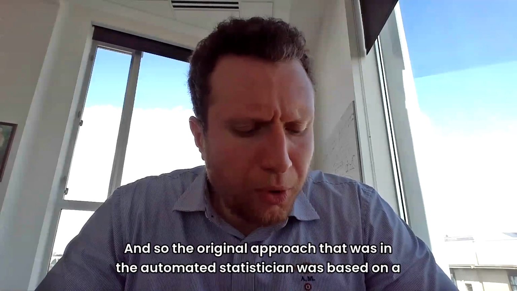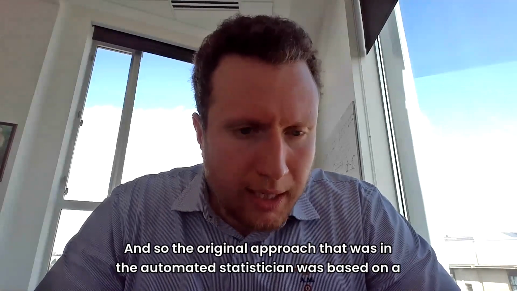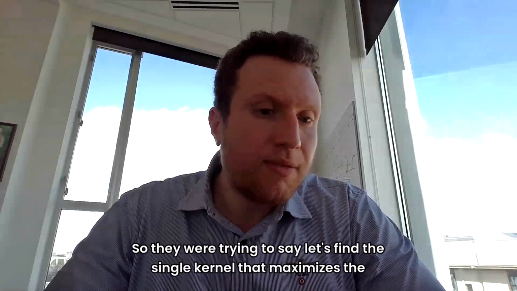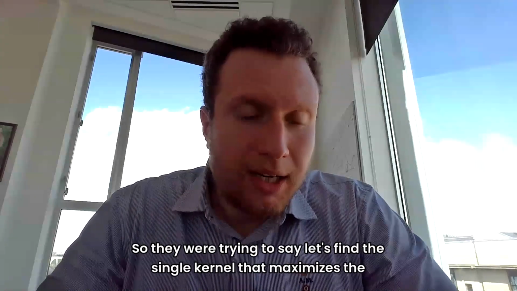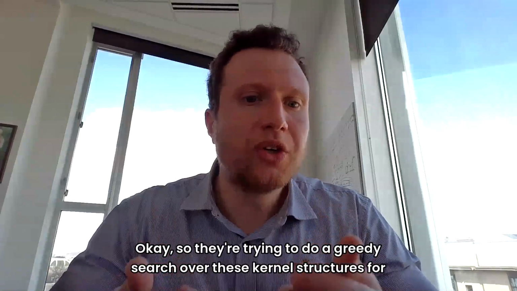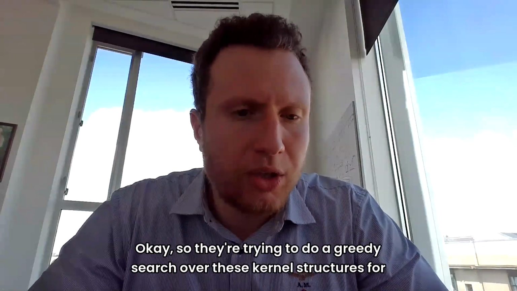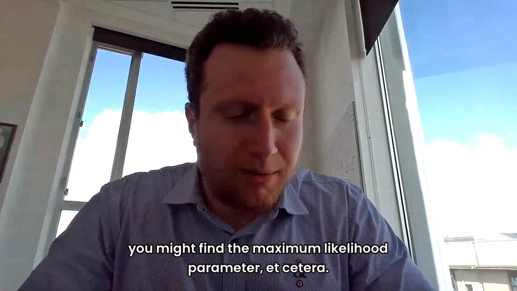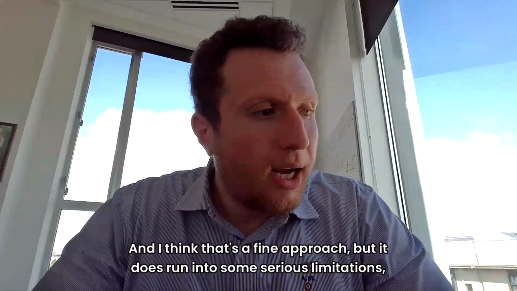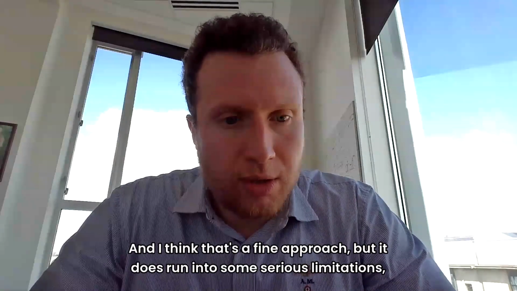The original approach in the automated statistician was based on a type of greedy search. They were trying to find the single kernel that maximizes the probability of the data. So they do a greedy search over these kernel structures for Gaussian processes using different search operators, and for each different kernel, you might find the maximum likelihood parameters, etc. I think that's a fine approach, but it does run into some serious limitations, and I'll mention a few of them.